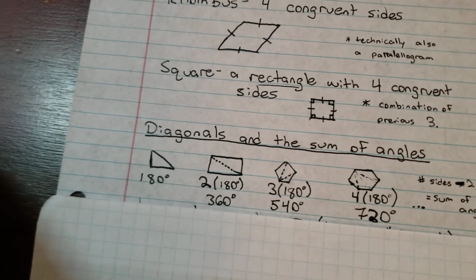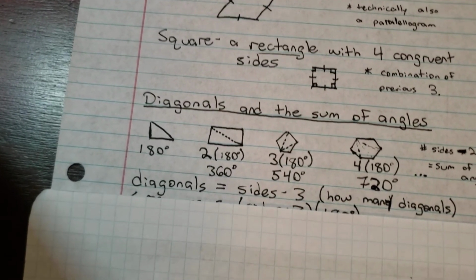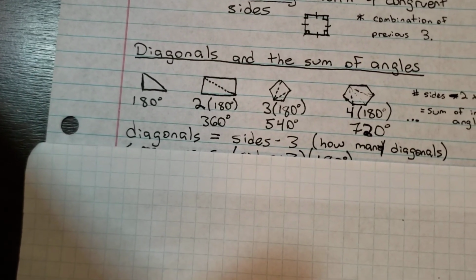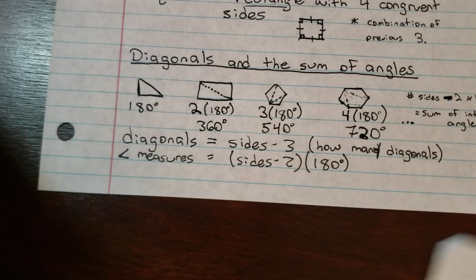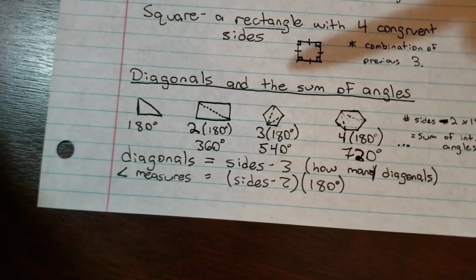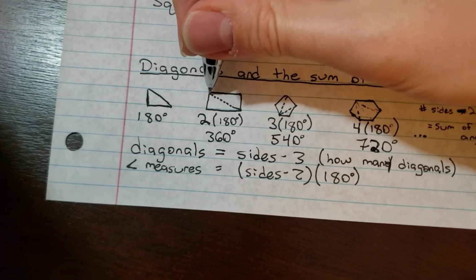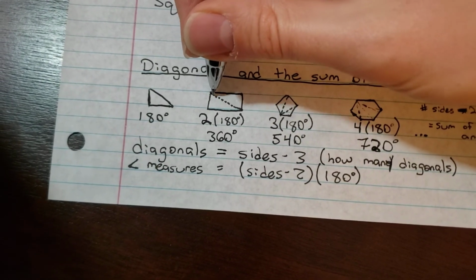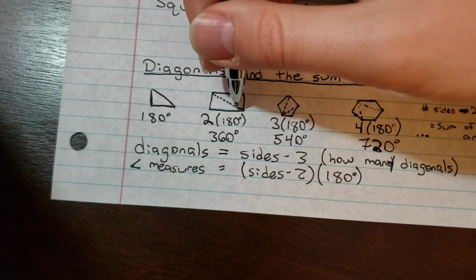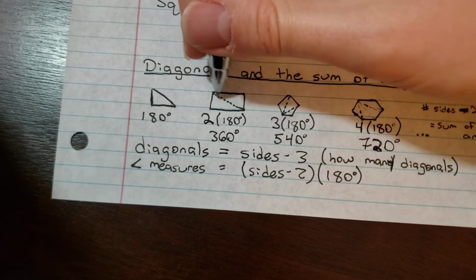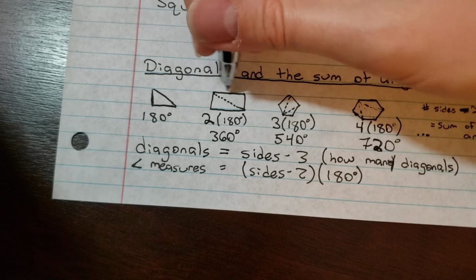Now for our diagonals, this is our sides minus 3. Like I was saying, from this point, how many different vertices can I draw a line to without touching an edge?